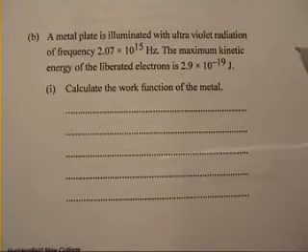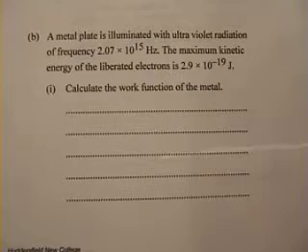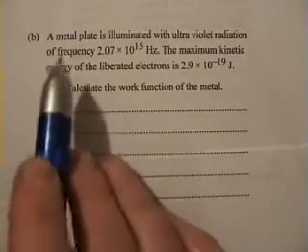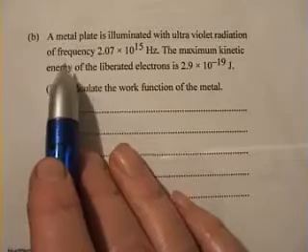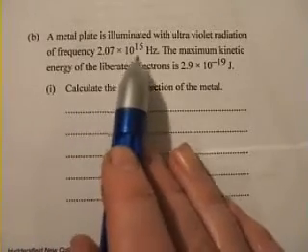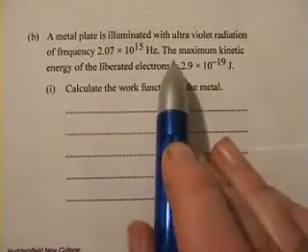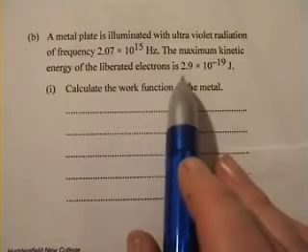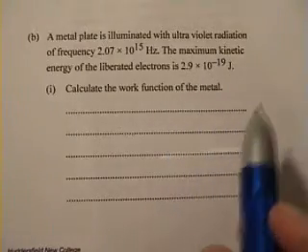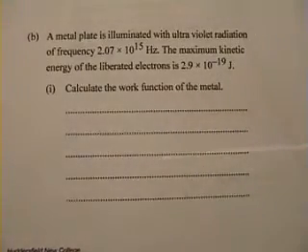Part B. For this, it's just like the question in the book, except I've changed the numbers, so I'll get different answers. A metal plate is illuminated with ultraviolet radiation of frequency 2.07 times 10 to the 15 Hz. The maximum kinetic energy of the liberated electrons is 2.9 times 10 to the minus 19 joules, and it asks for the work function of the metal.